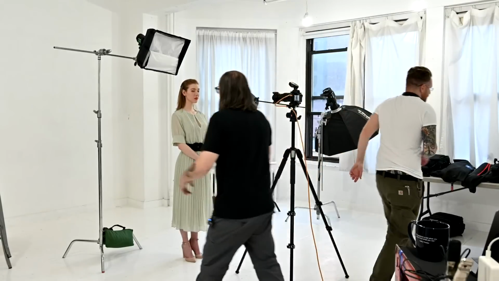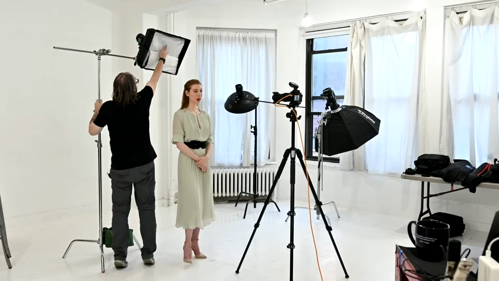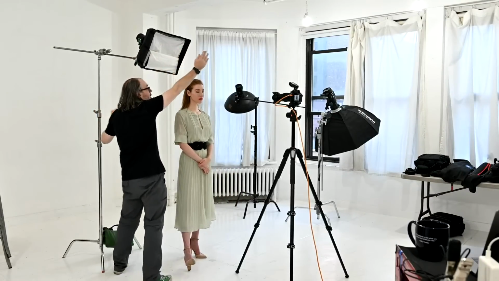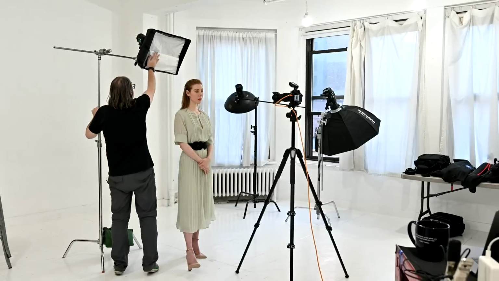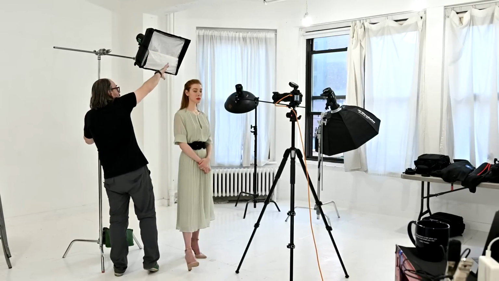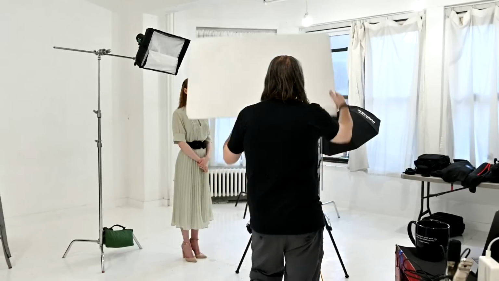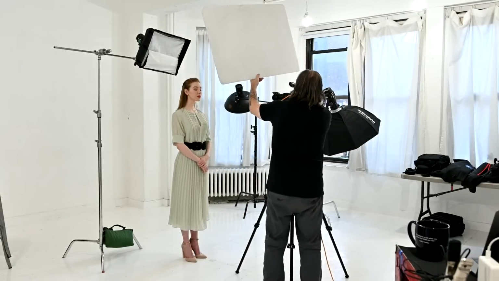All right, so what we've got here is the light's coming from the back. It's going through one level of diffusion at the top. It's going to come back here, we're going to bounce it. Then this here is going through two more levels of diffusion, which means that the exposure on the back of her head will be darker, relatively speaking. So let's see how this works out. I'm feeling positive about this.